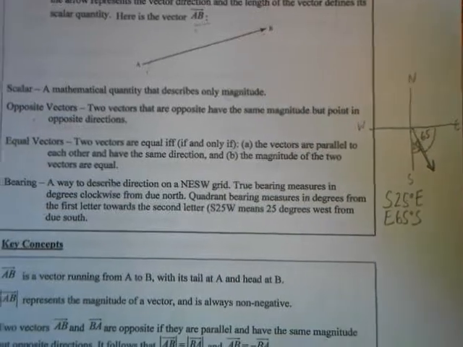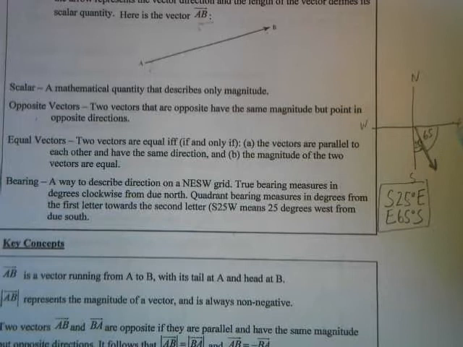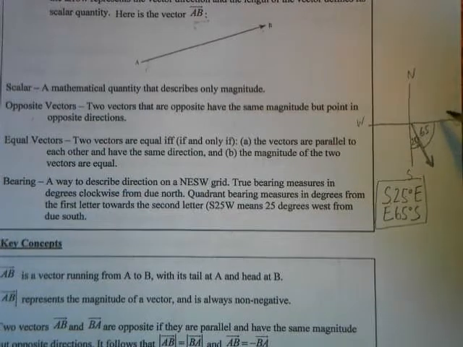Okay, so we call these two measurements quadrant bearings. There's always two options for quadrant bearing. You always have your framing directions, and you could have a quadrant bearing starting with either of the two framing directions and then go towards the vector from there. So that's called quadrant bearing.